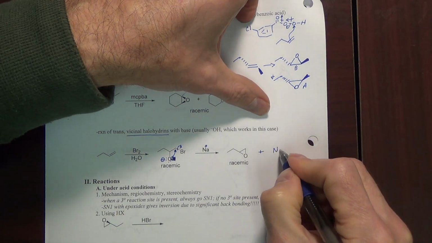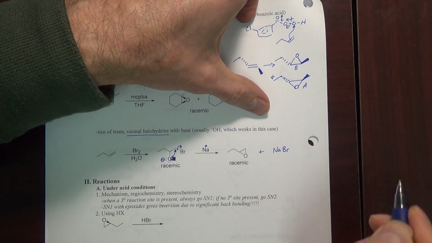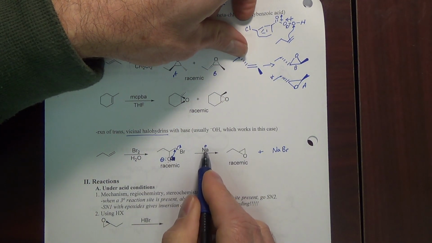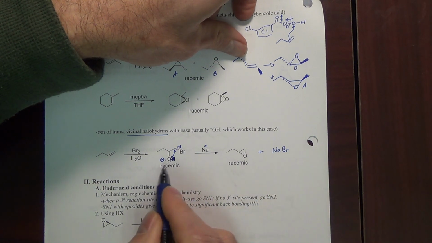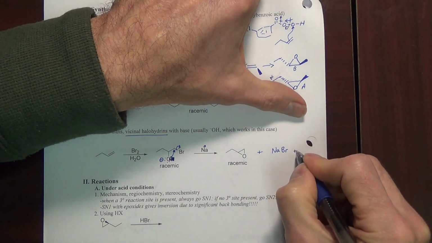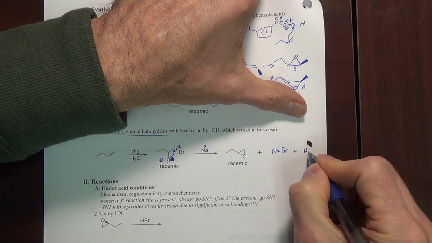And we would get sodium bromide. The Br is the leaving group. The redox created the sodium ion. What else is generated here? If we started with the halohydrin, we would have also made hydrogen gas, right?